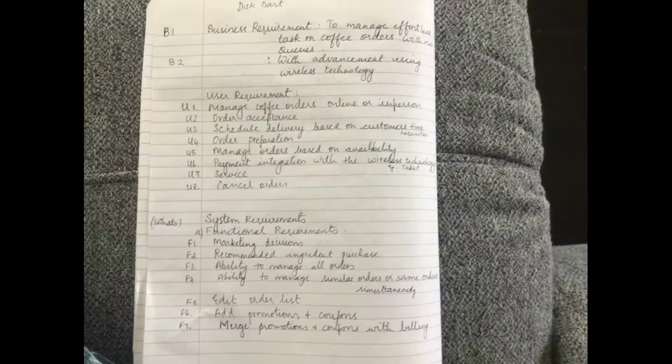First, I'm not sure, but with what I understood, I made these requirements. The first user requirement is manage coffee orders. It can be even online or in person. See, you cannot use the word "or" here. "Or" means you're saying do this or that, which means you're not serious. If I tell you, you can read this book or that book, you're not being serious, correct? So "or" should not be used.